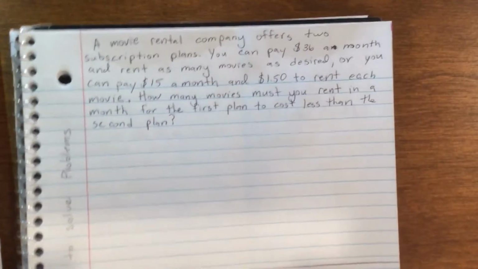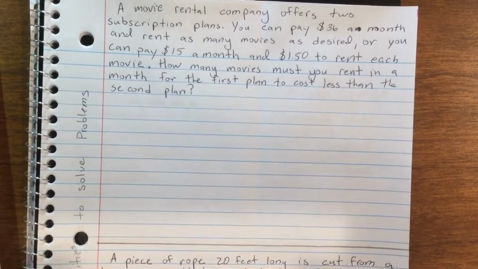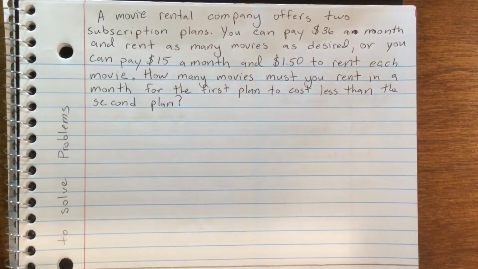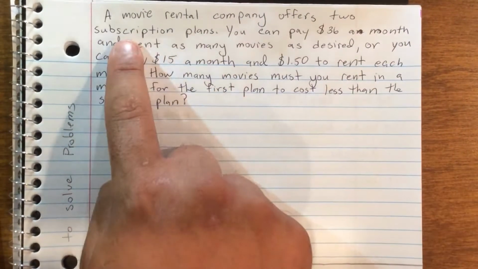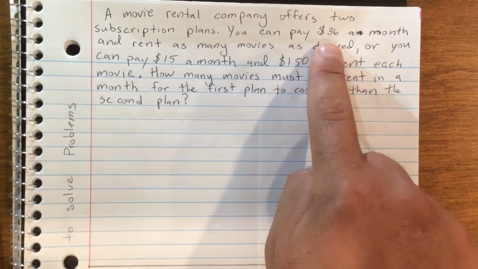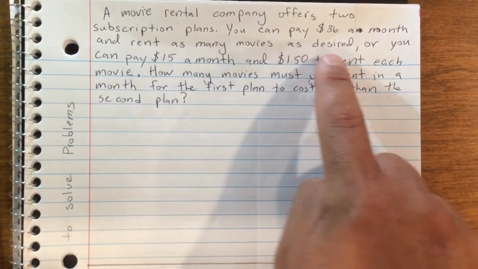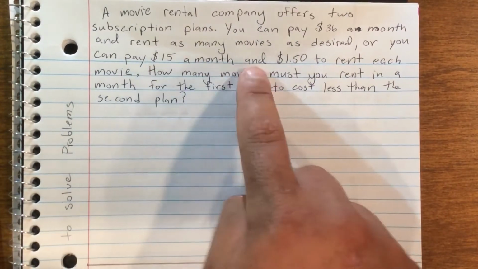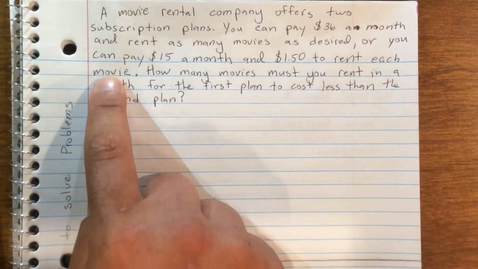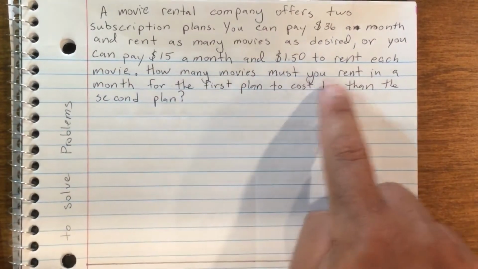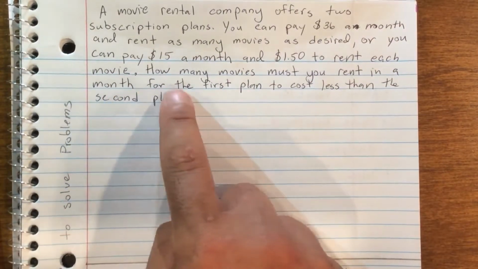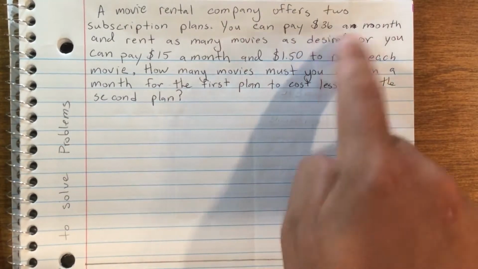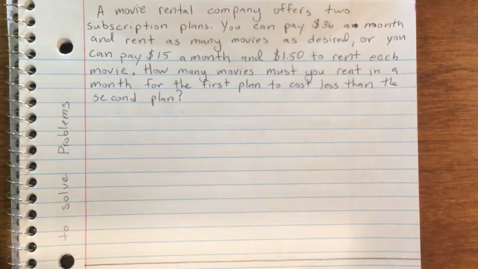So go ahead and go over here. We're not going to zoom in too far because it'll take away the whole area. So that's about good right there. A movie rental company offers 2 subscription plans. You can pay $36 a month and rent as many movies as you desire, or you can pay $15 a month and $1.50 to rent each movie. How many movies must you rent in a month for the first plan to cost less than the second plan? So the first plan's here, $36, and the second plan is here, $15 a month plus $1.50 a rental.